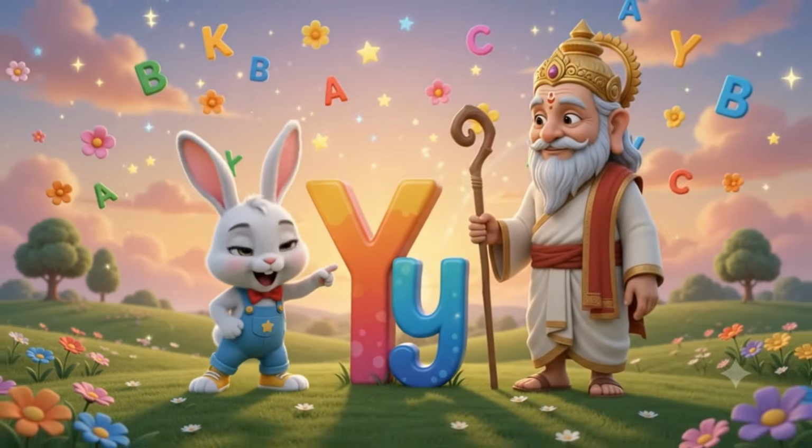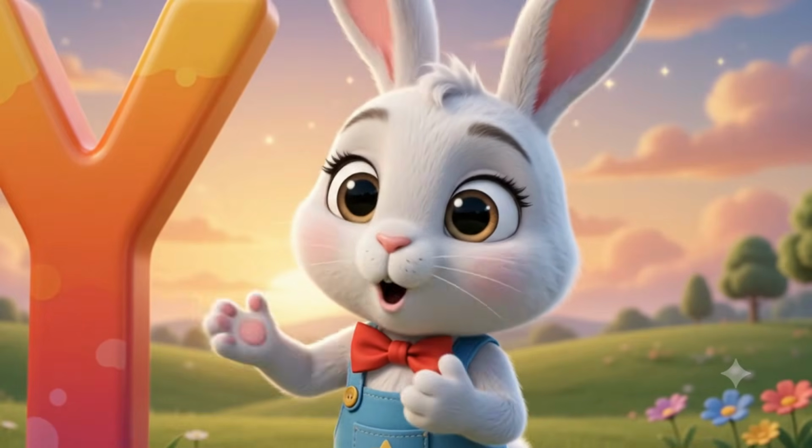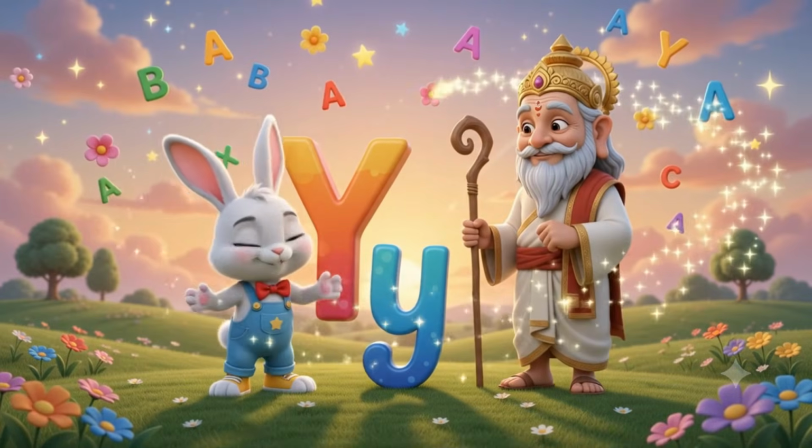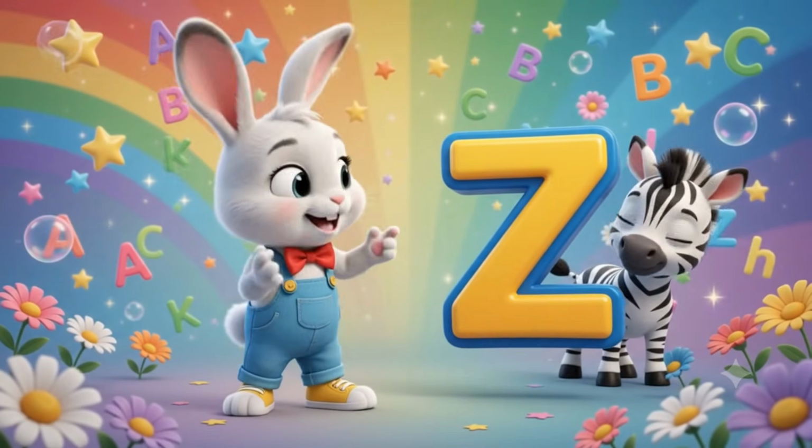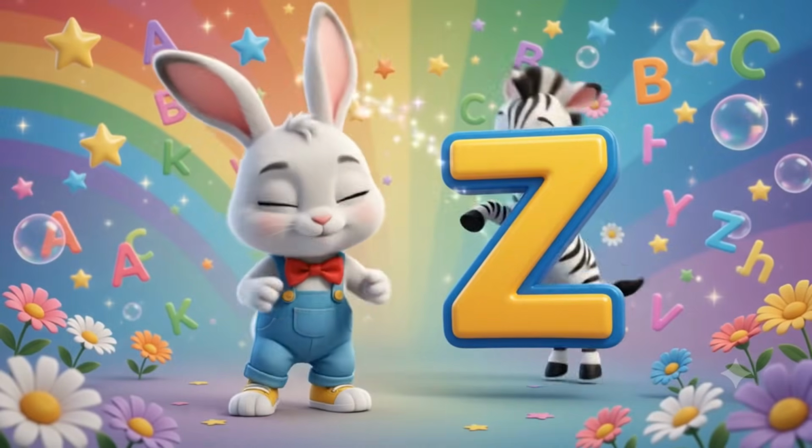This is the letter Y. And Y is for Lord Yama. For the letter Z, we cannot find a famous deity. So let us look at a friendly striped zebra. Can you say zebra with me today?